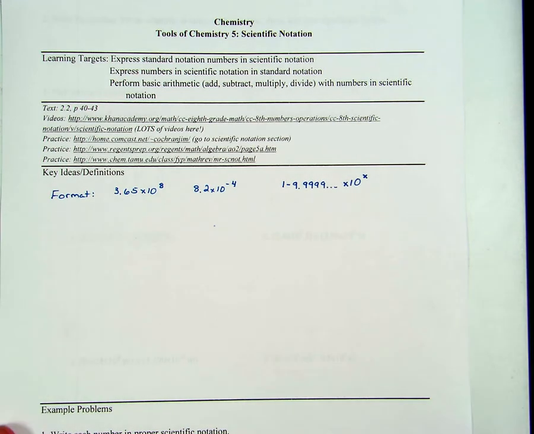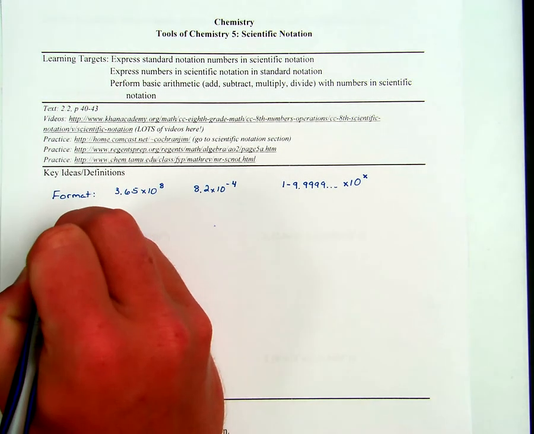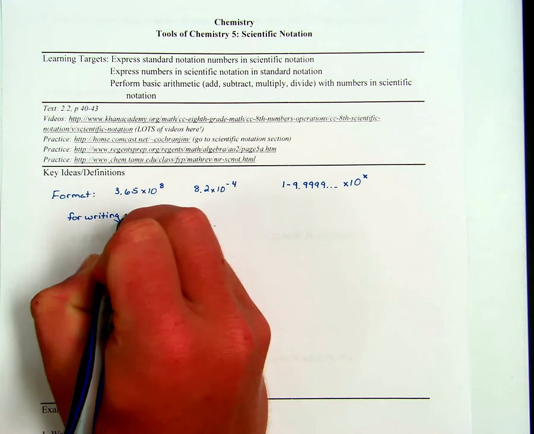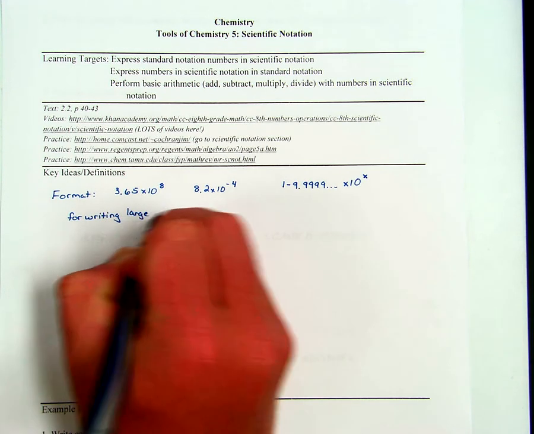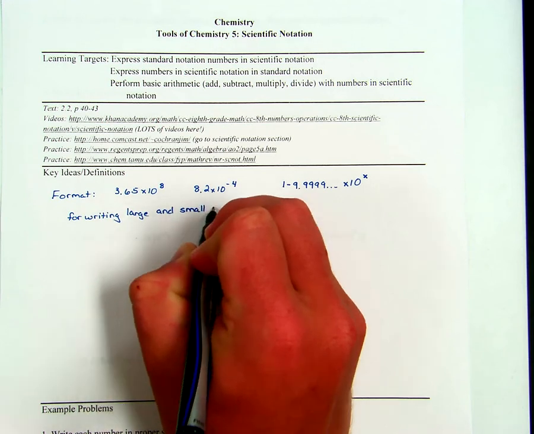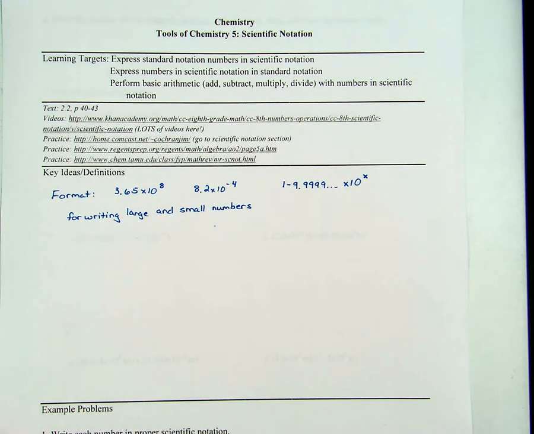When you first learned about scientific notation, you probably learned that it was for writing large and small numbers. And that is still the case. We can still use scientific notation for this purpose.